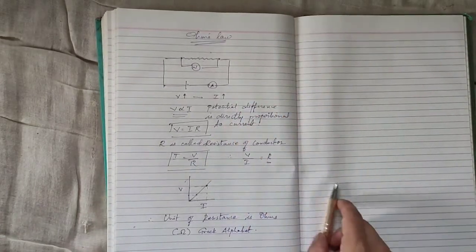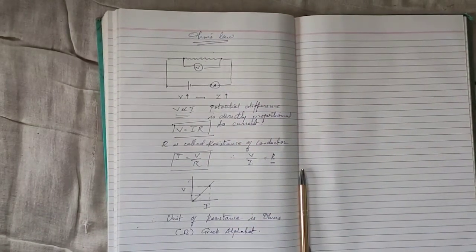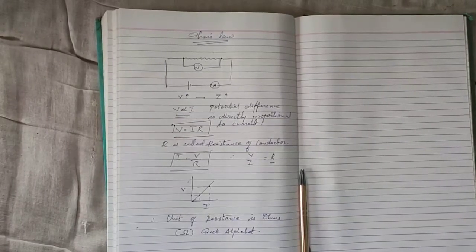Quite easy. Ohm's law. We'll talk more about this in the next one using series and parallel connection of resistances.